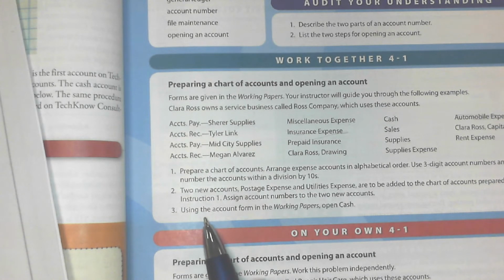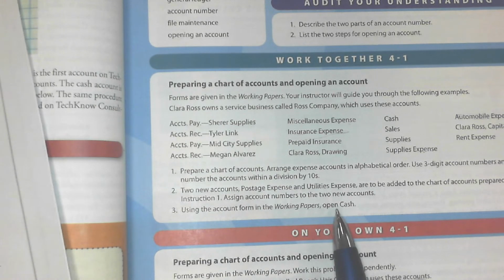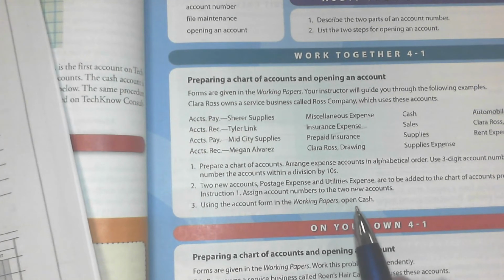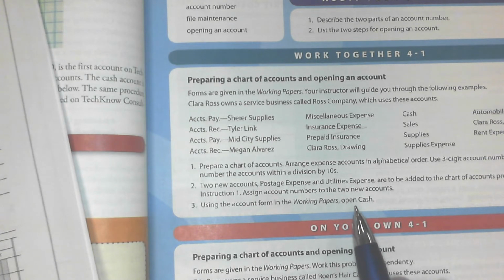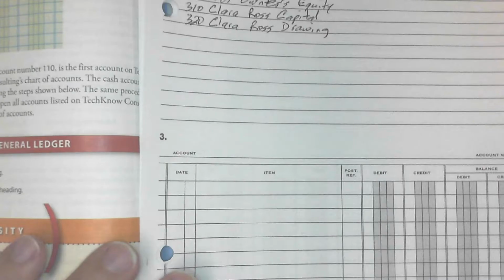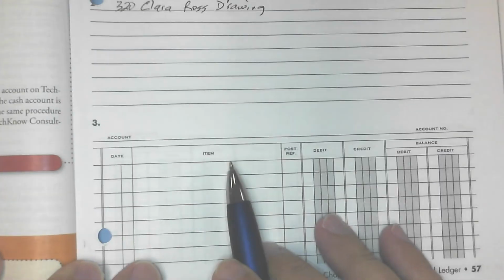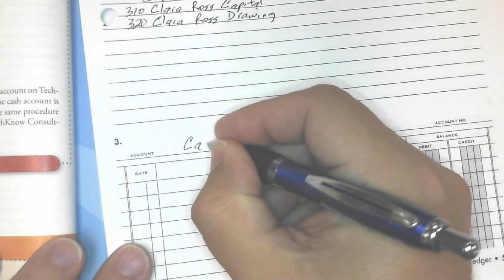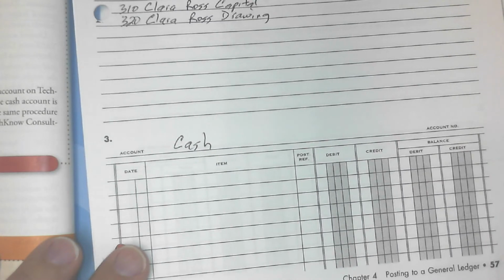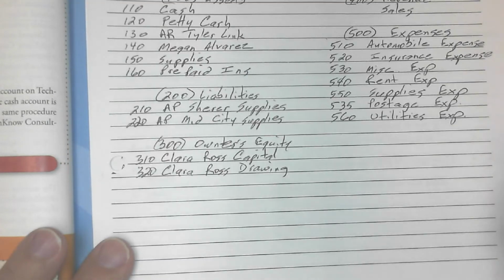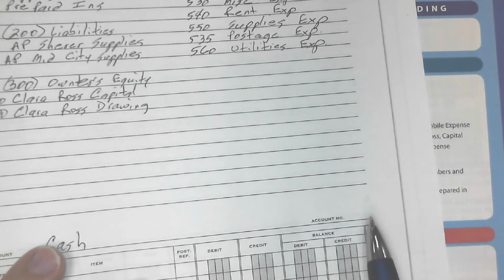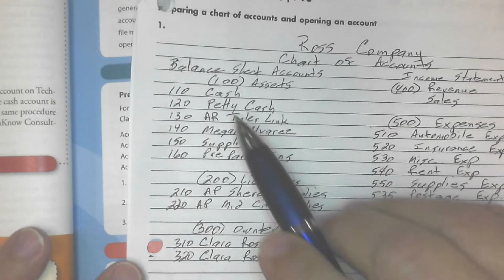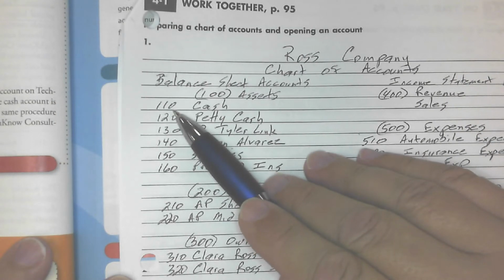So now number 3, using the account form and the working papers, open a cash account. Basically, we're going to create a new ledger for a cash account. So that's our bottom part here, number 3. So all we're going to do for this is just write cash, because that's our account title. And we've got our account. Our next thing to do is we have account number. That just comes from right here, 110.